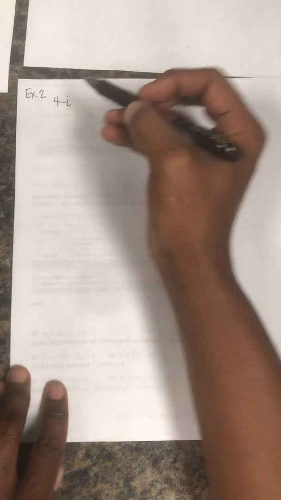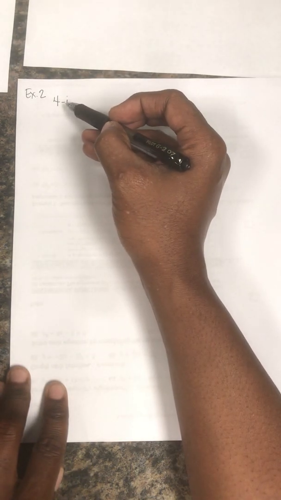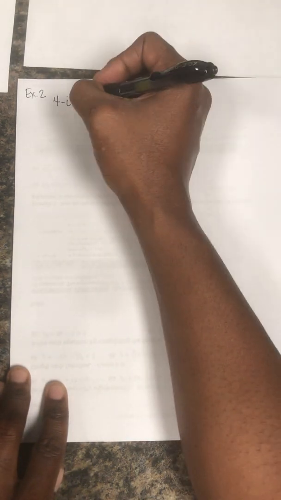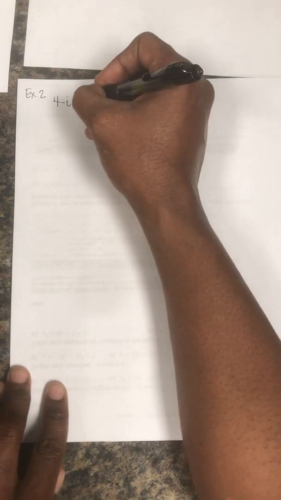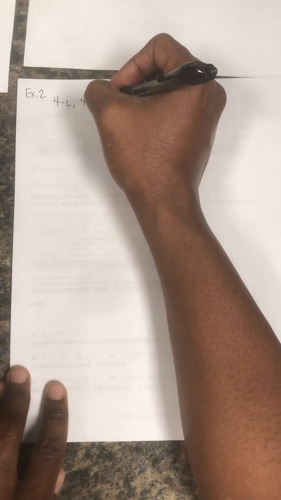Now remember what I said, the complex conjugate, so if we change the middle sign on this one, that means that another root is going to be 4 plus i. Okay? So now that we have two roots, remember, because this was x³, that's going to be a third degree or cubic polynomial function.